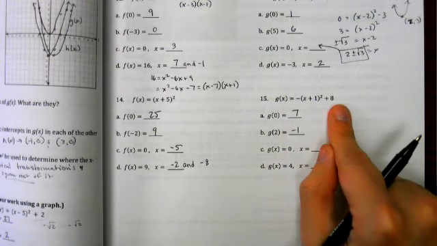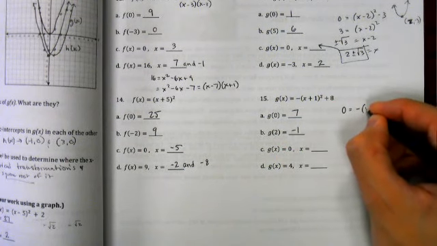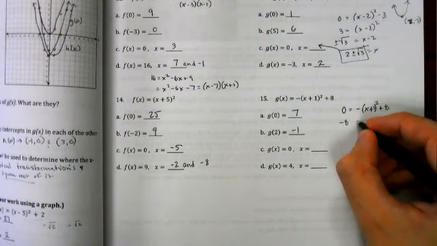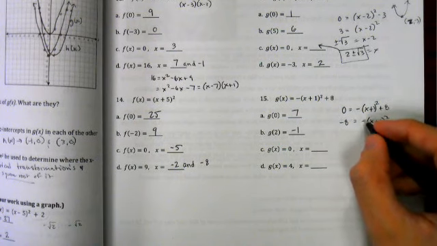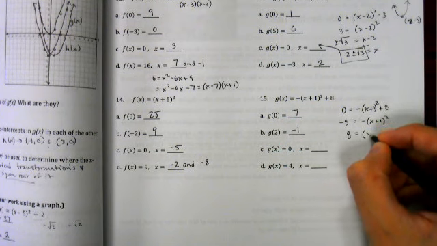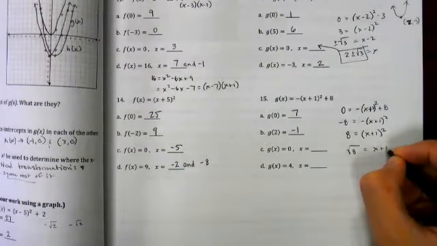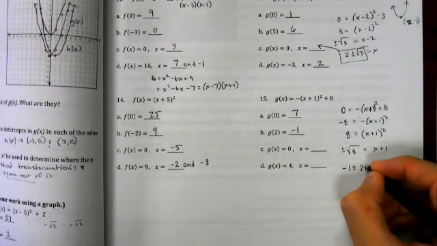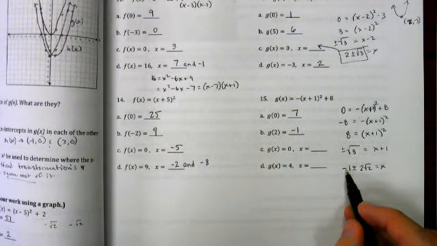When does this equal 0? Let's find out. Subtract 8 from both sides. Divide both sides by -1. Square root both sides. Subtract 1 from both sides. So it equals 0 when you get -1 plus 2 root 2, and it also equals 0 when you get -1 minus 2 root 2.